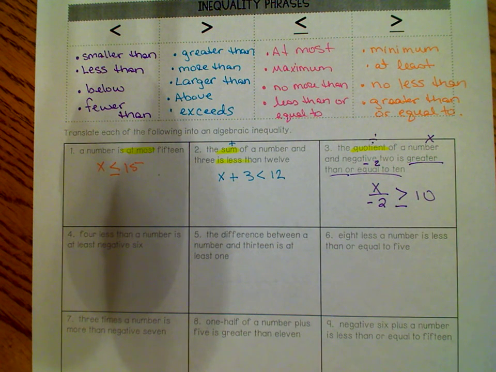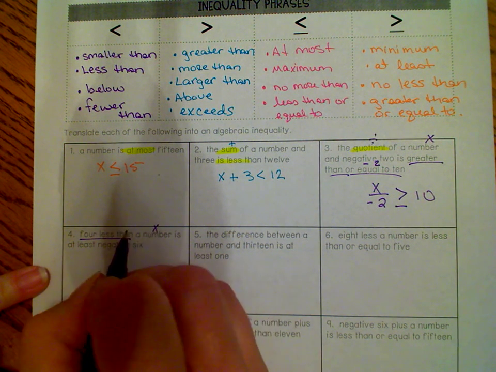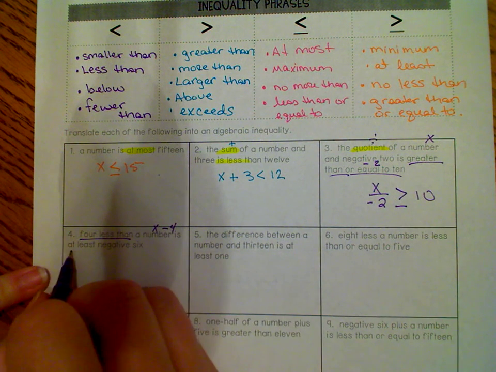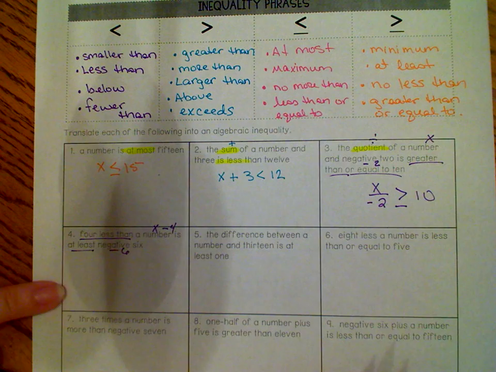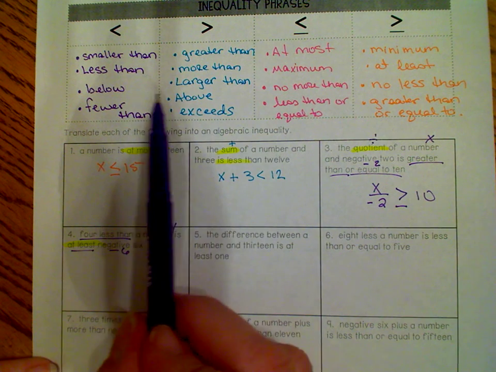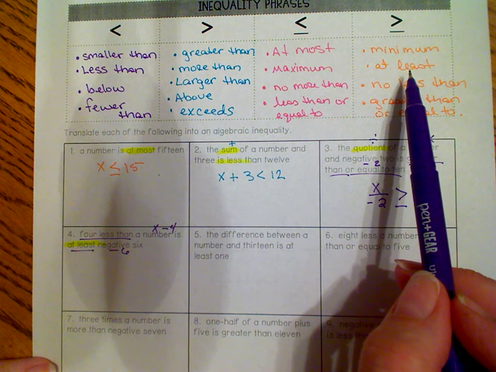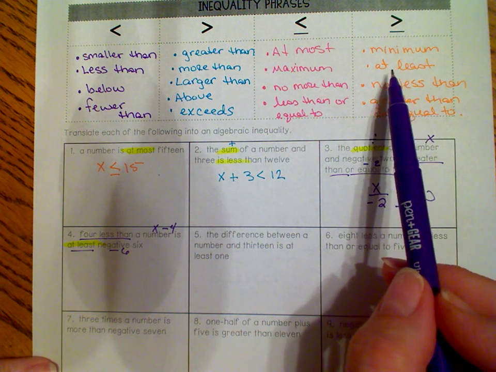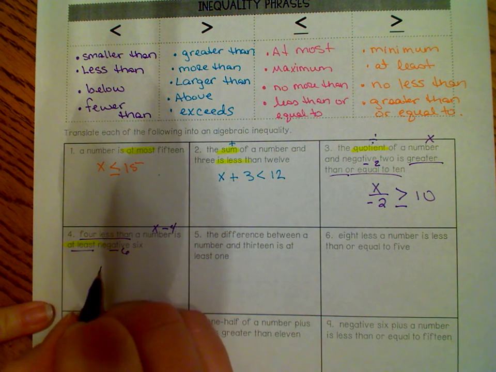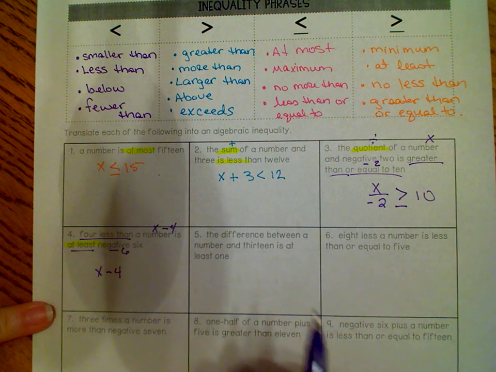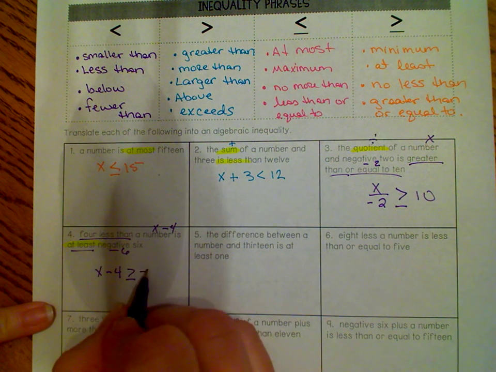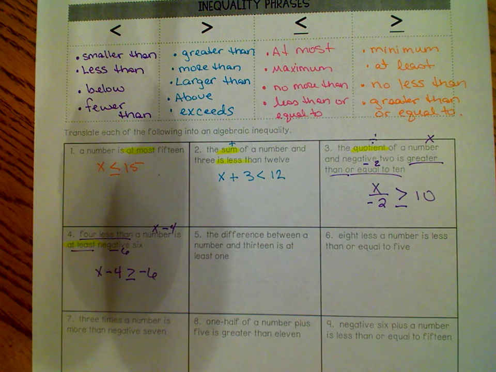Number 4. 4 less than a number. Okay, so we have the number, and we're going to have 4 less, is at least negative 6. Okay, so at least negative 6. So let's look up here and look up at least. So it could be bigger than negative 6, but it's at least negative 6. So let's write that. 4 less than a number is at least negative 6. Writing inequalities, again, is all about the vocabulary.